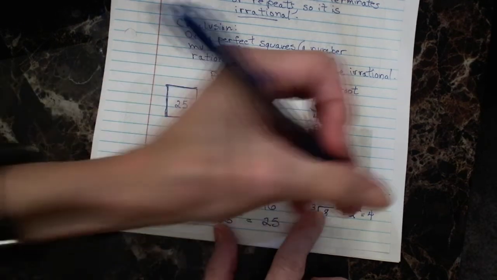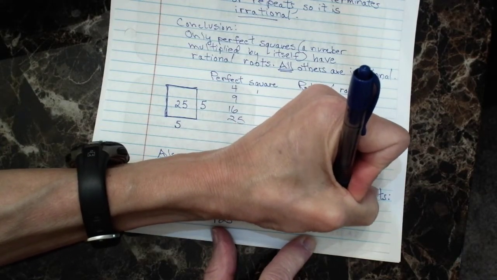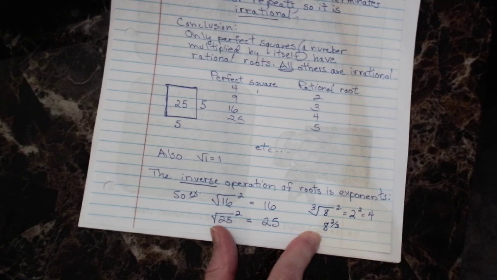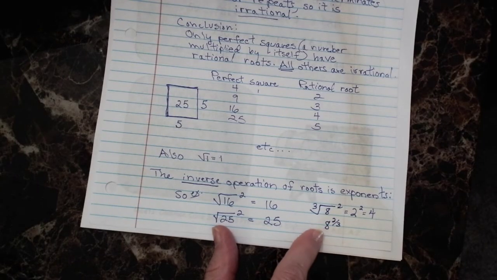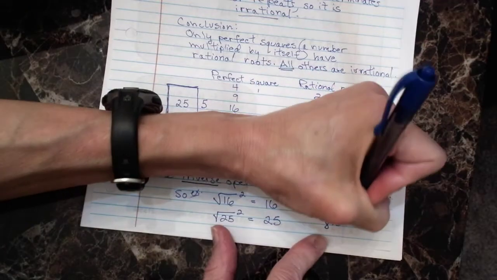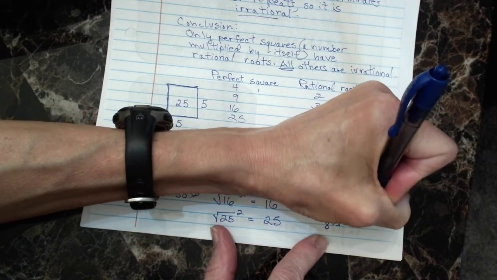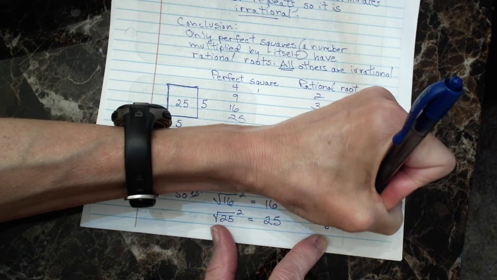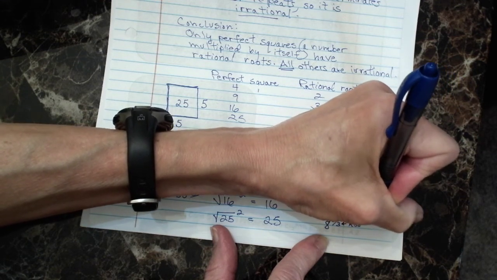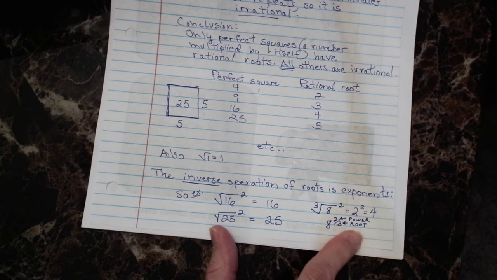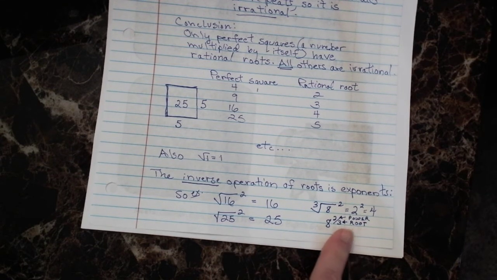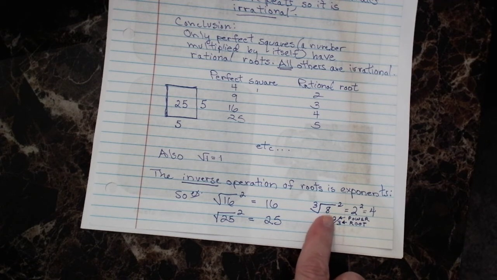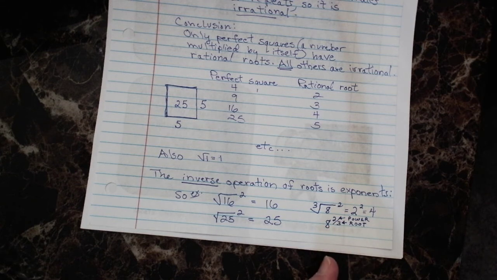You will also see this written as a fraction or a fractional exponent. 8 to the 2/3. The 2 is the power, and the number on the bottom is the root. So keep that in mind when you're looking at a number with a fractional exponent. The top number, or the numerator, is always the power, and the bottom number is always the root that you're looking for in that problem.